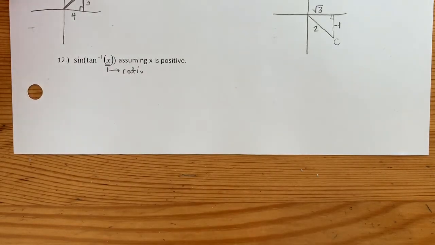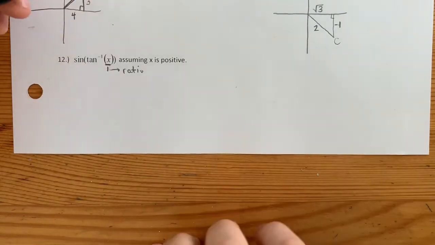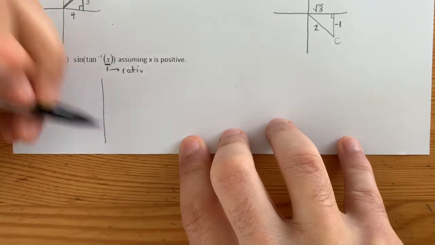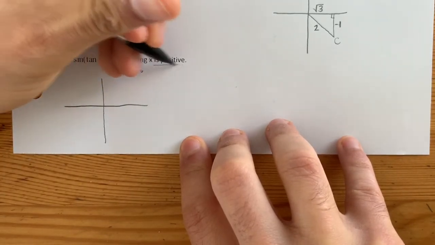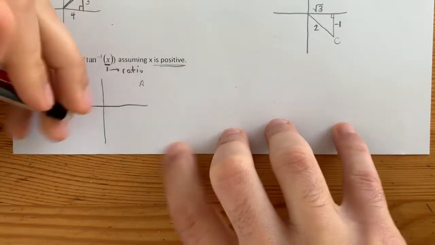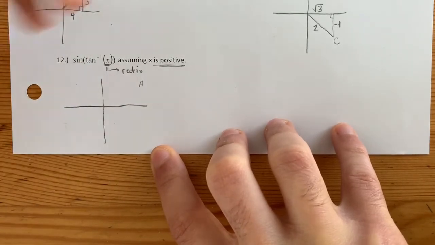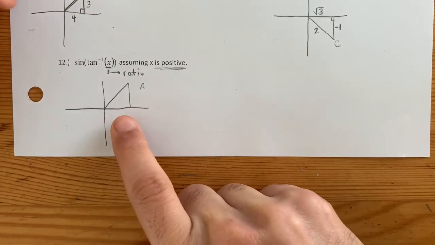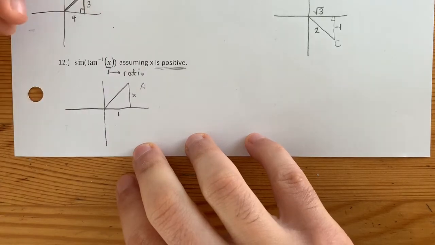You might want to, now knowing that that's opposite over adjacent, stop and try it on your own. But if not, here it is. So tan inverse has to be positive, x is positive. So that's either quadrant 1 or 3. But since tan is restricted to just quadrants 1 and 4, it can't be in the third one. So here is the first quadrant. The opposite is x, the adjacent is 1 right here.